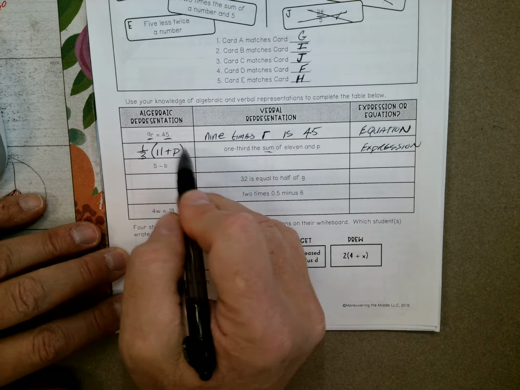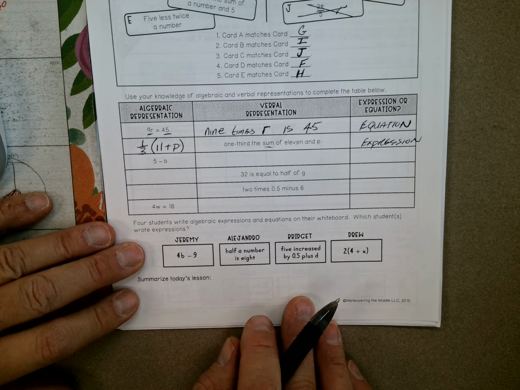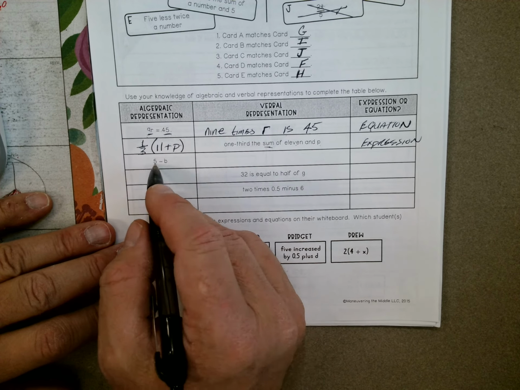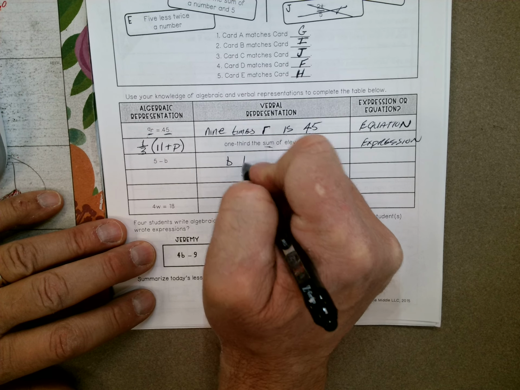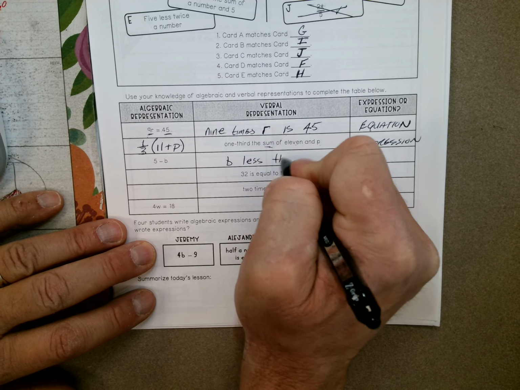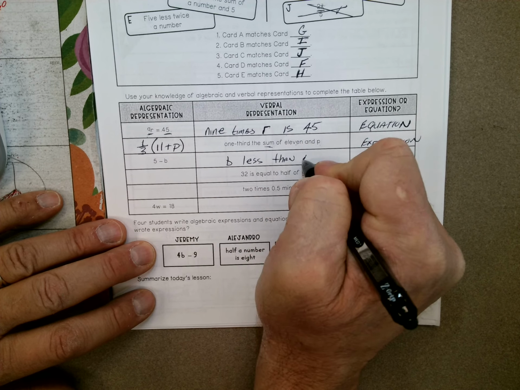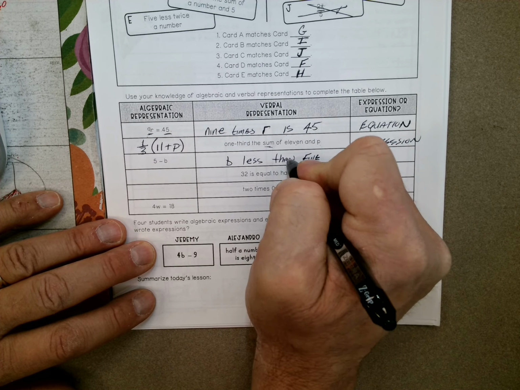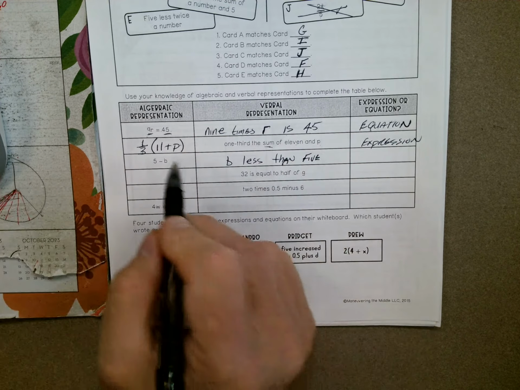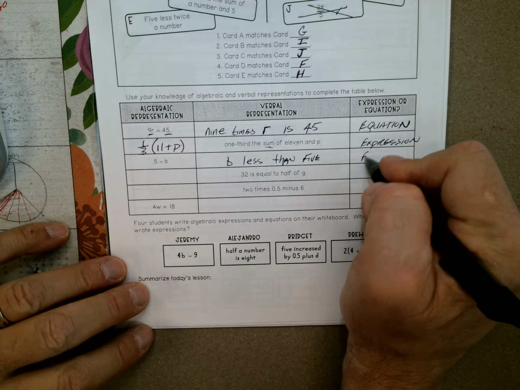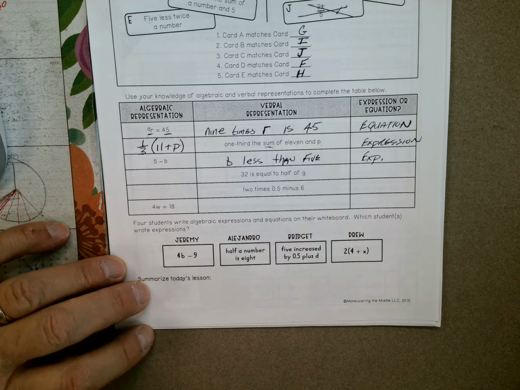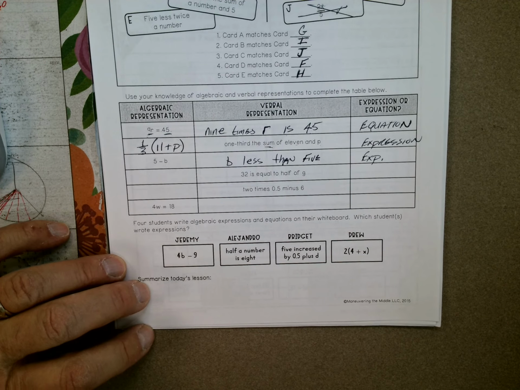Next one, 5 minus b. Well, there's a lot of different ways to write it, right? You could say 5 minus b. I would say, to me, it's b less than 5. Okay, less than 5. So b less than 5. And this is certainly an expression. Okay. So let's take a look at the next one.